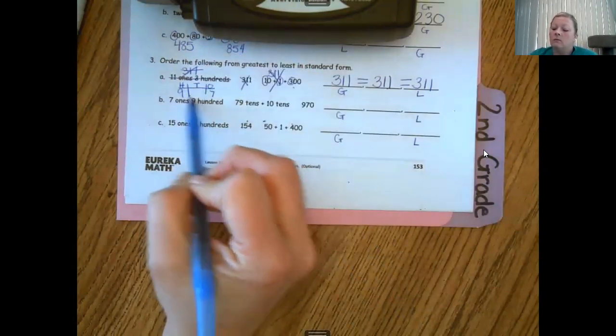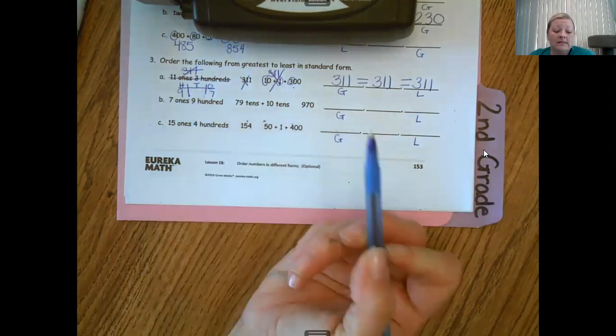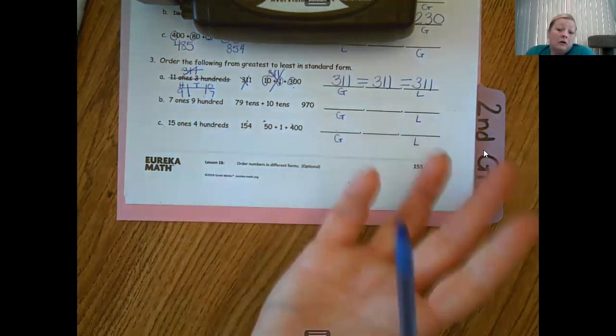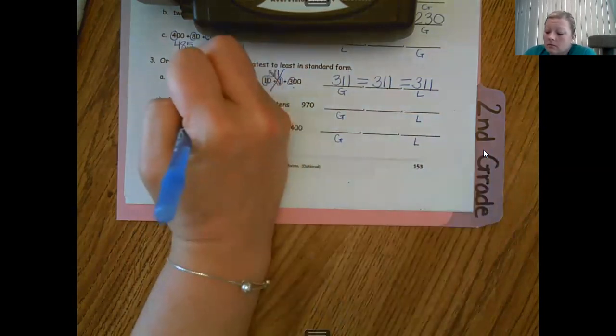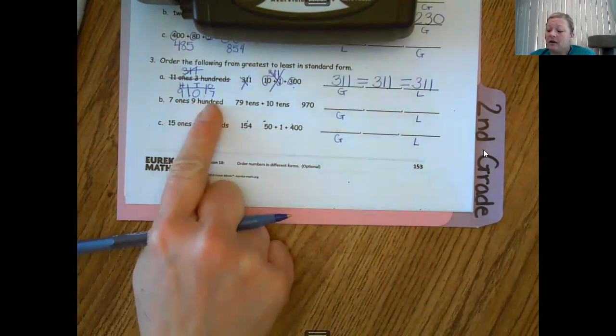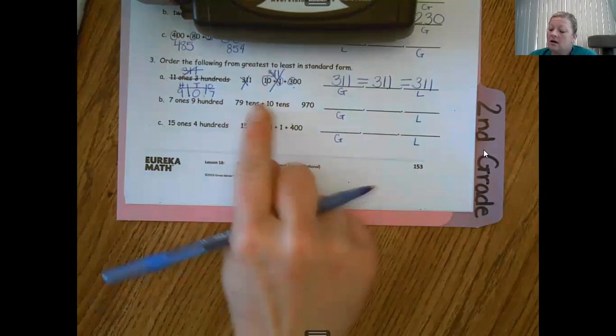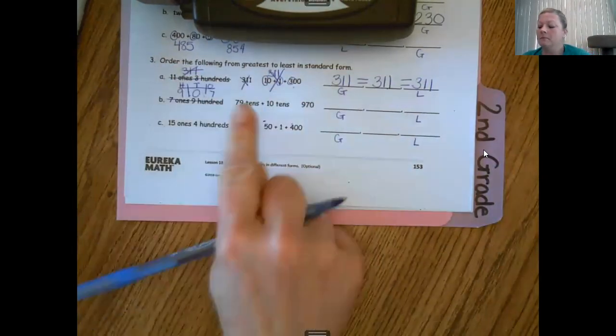And when our place value is empty, what do we stick there so we know nothing goes there? A big 0. So that number reads 907. All right. And I'm going to cross that out because I see too many words coming up.